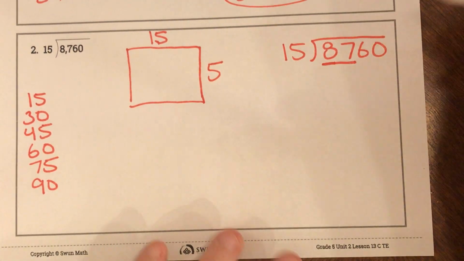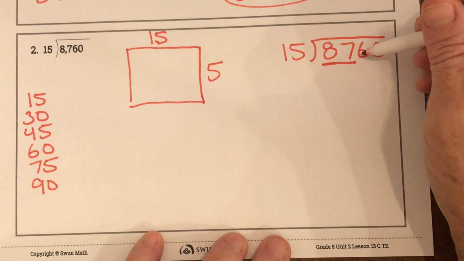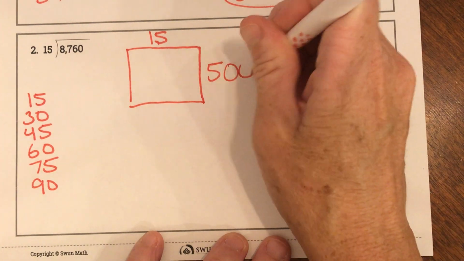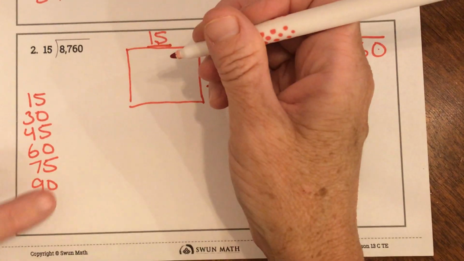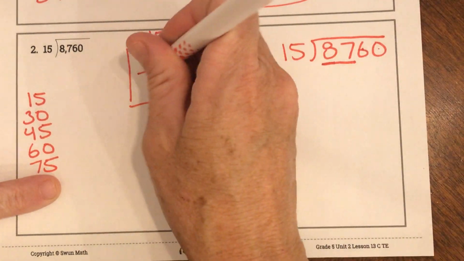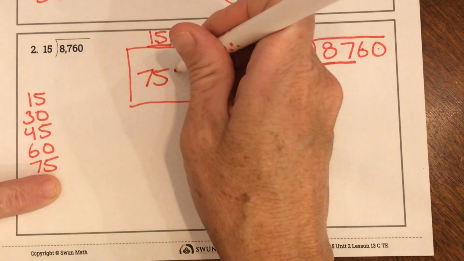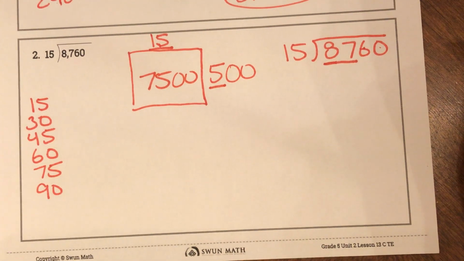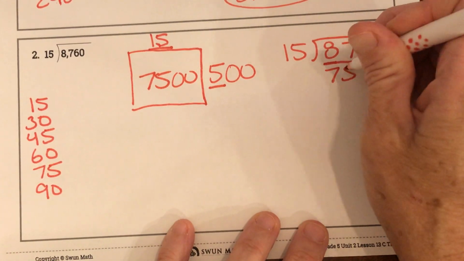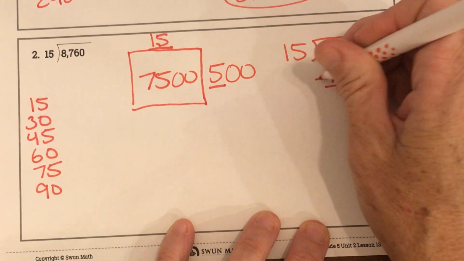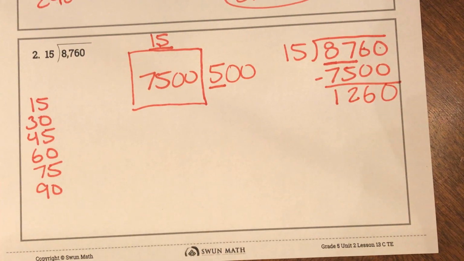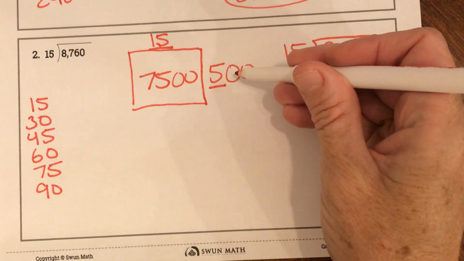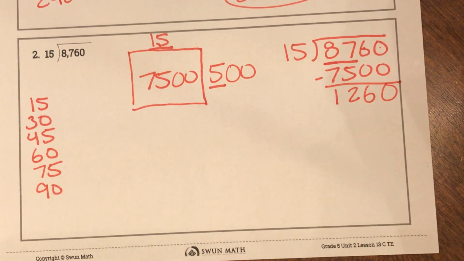Okay, but is it going to be 5? No, it's going to be 500 because I had these 2 spots there. So let's see, 15 times 5, I said, was 75, and I'm going to add 2 zeros. Okay, so what do we have? Let's subtract that, and I get 1,260. And I have my first partial quotient.